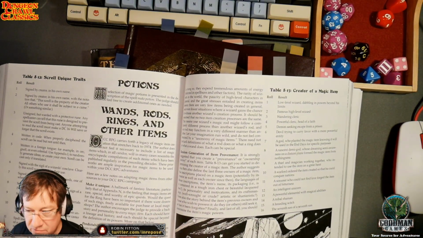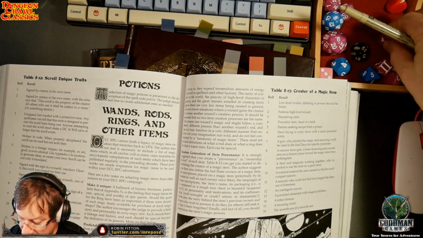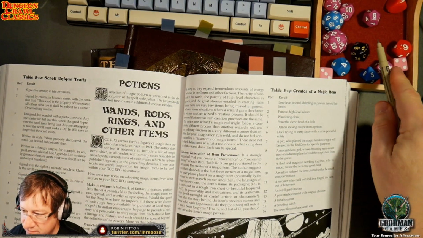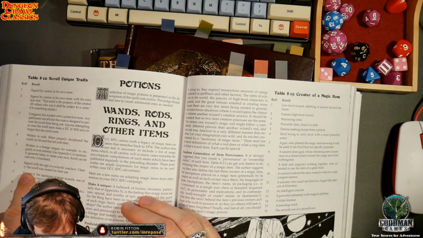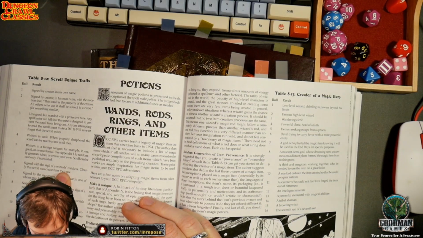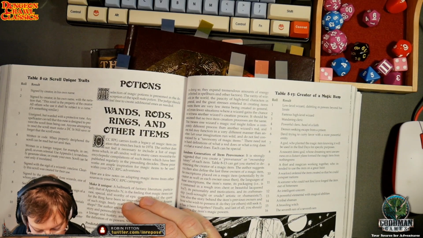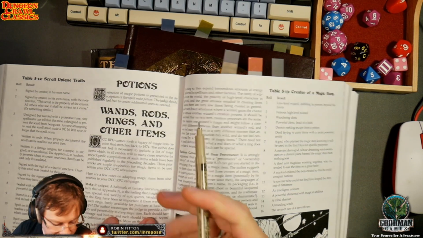So anyway, I rolled a 6. Bring my d12 back into view there. So a 6, and let's have a look. Signed with the sigil of a wizard's conclave. Clearly the scroll is created for their use. Okay, so a conclave.